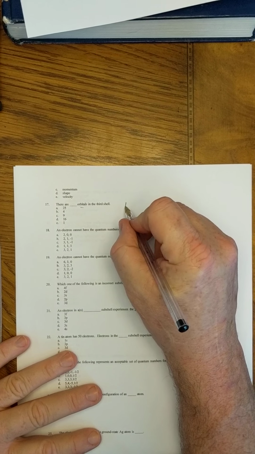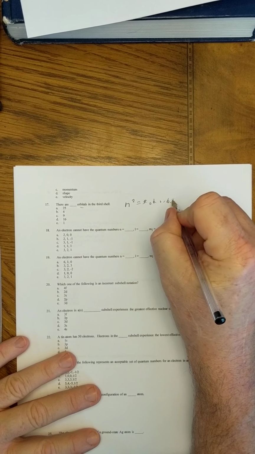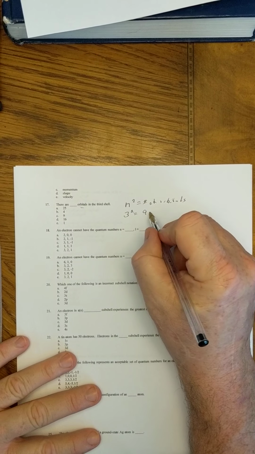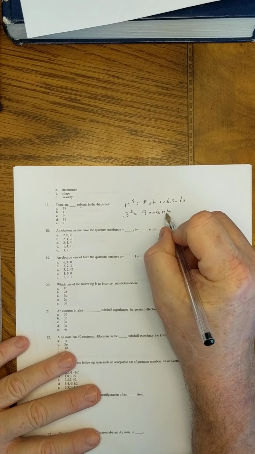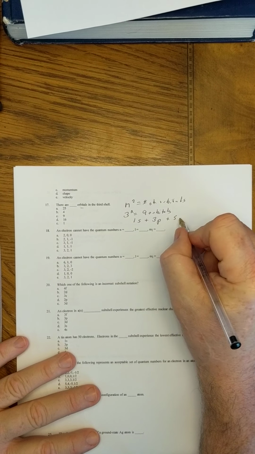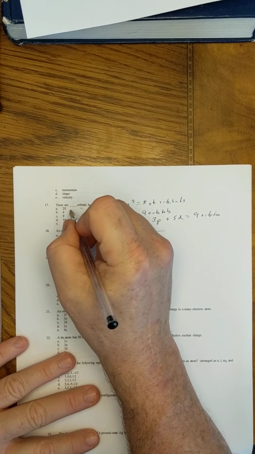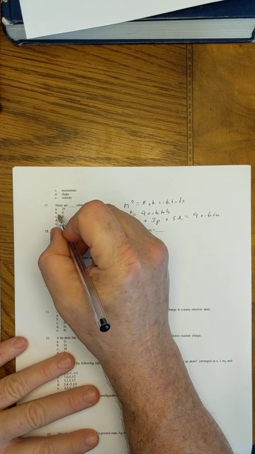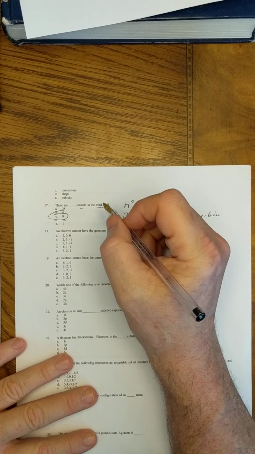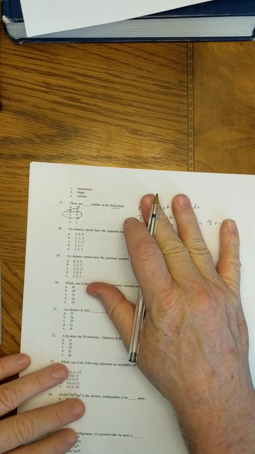Orbitals in the third shell. N squared equals your number of orbitals in that region. And so if you got 3 squared, that's 9 orbitals. You have 1 s plus 3 p's plus 5 d's equals 9 orbitals. So the answer to that one is 9. If I ask you for the 4th shell, it's 4 squared, which is 16. They'll add in 7 f's.